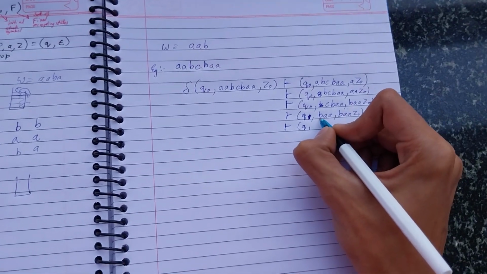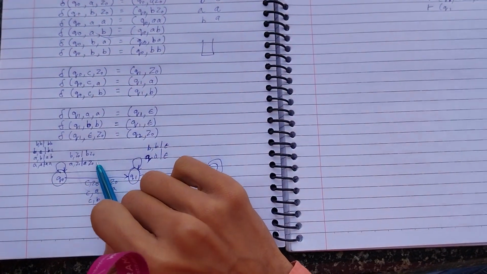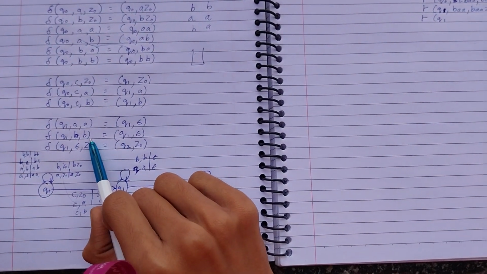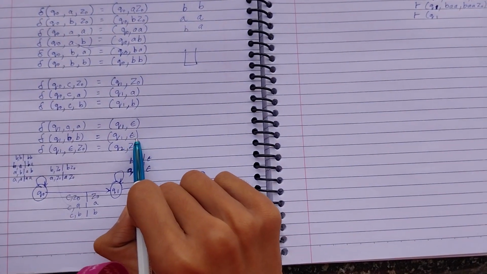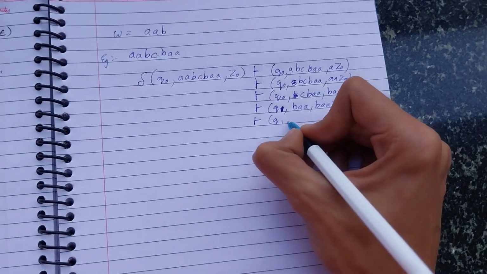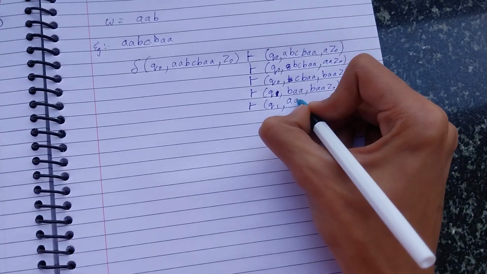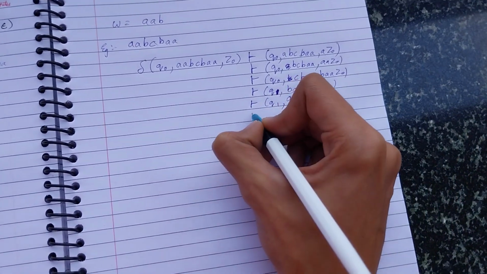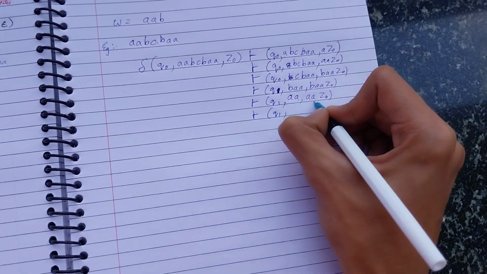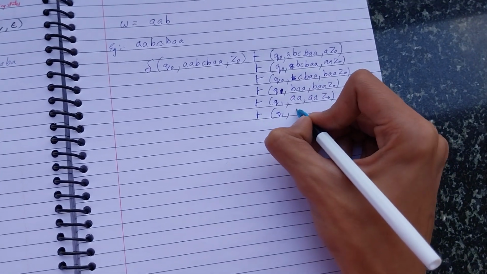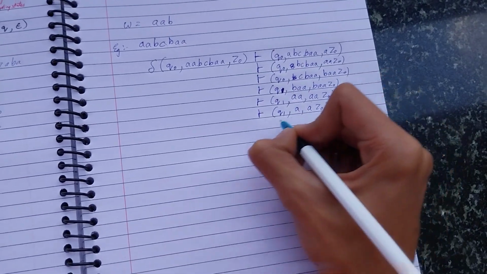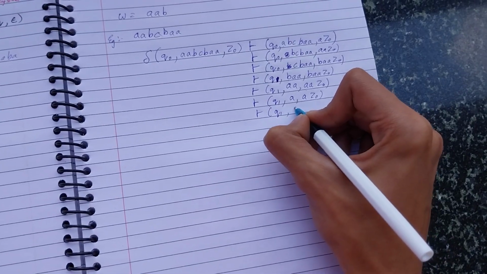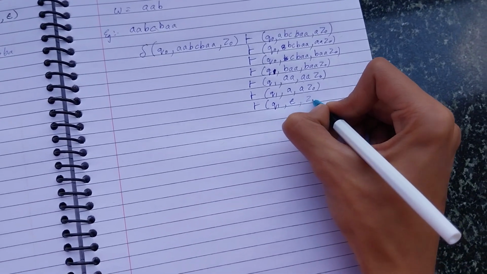Then q1, and I'm getting b. So in q1 if I get b, and there is already b on the top of the stack, then I should eliminate it. So I'll write a a, and this b I'll eliminate here, so it will become aaZ0. And the same thing, in q1, when there is a and there is a on the top of the stack, I should eliminate it, that will become aZ0. And here in q1, so a also eliminated, and there is epsilon, and here also it will be Z0.